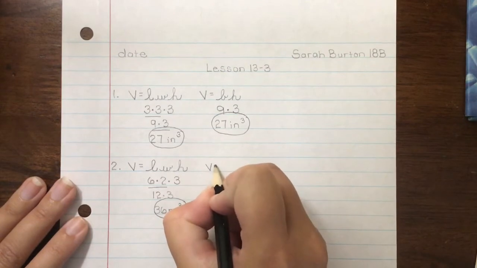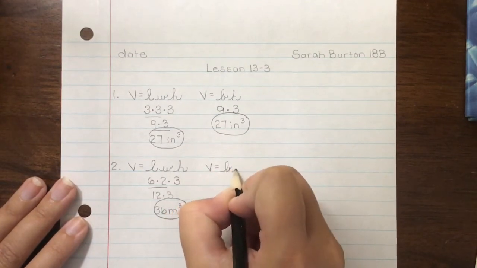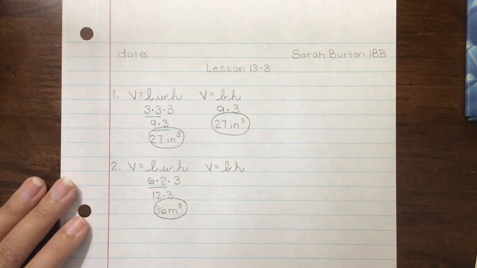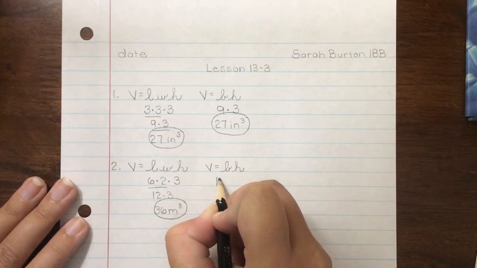The second formula is if I find the area first and then multiply it times how tall it is. So the base of the prism represents the bottom layer. That would have been the length and width multiplied together. The length and width were 6 and 2, so the base of that was 12.